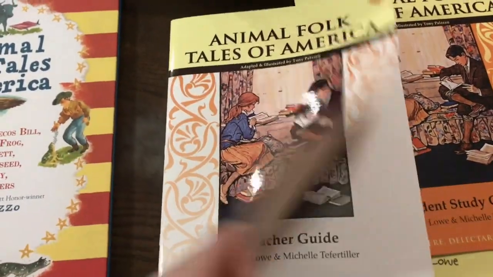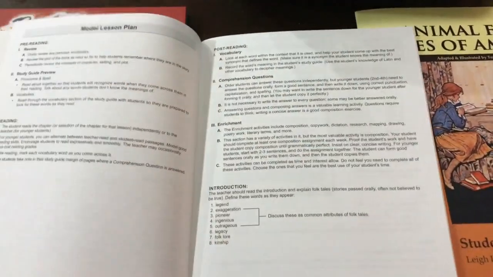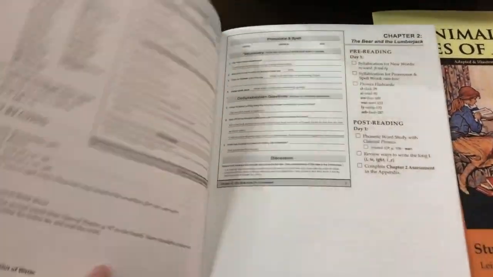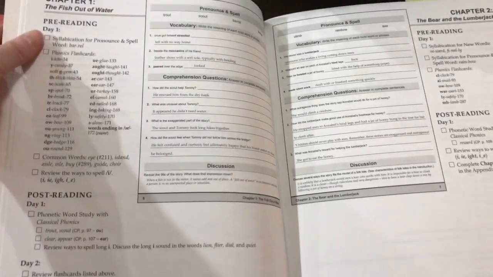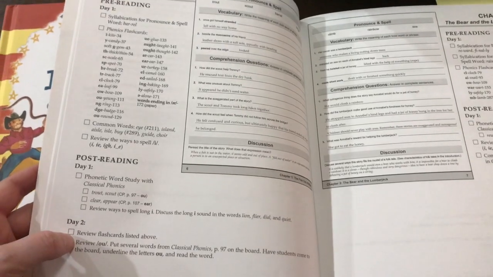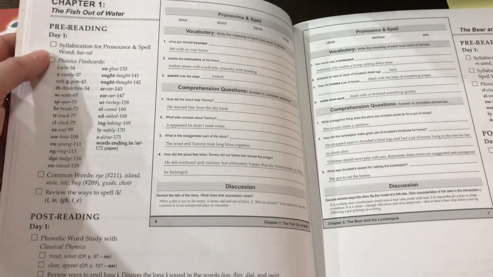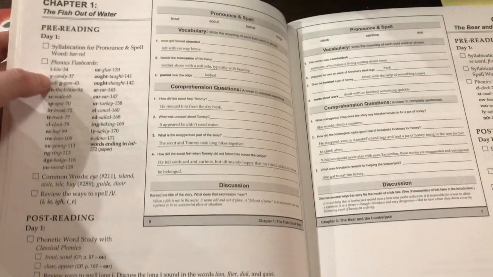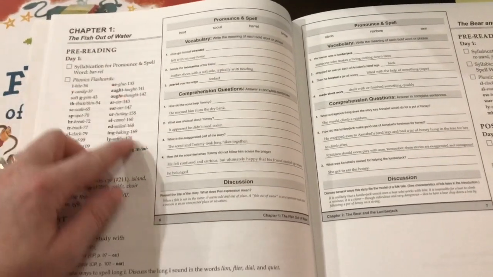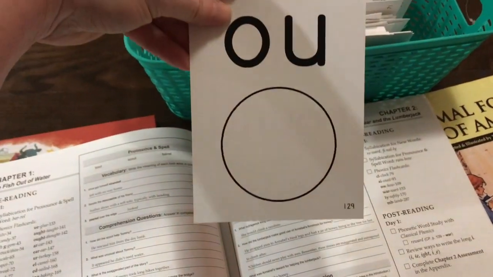So in the teacher guide, you will see that it has all kinds of information, notes, how to use, all of that good stuff, model lesson plan. But let's dive in to how this works. So chapter 1, you'll notice, is broken up into 2 different days, okay? For day 1, you would do pre-reading activities, which include syllabication for pronounce and spell word barrel. Phonics flashcards, you would do all of these phonics flashcards. Notice they are numbered. They are numbered on each card. So you would go over all those phonics flashcards.